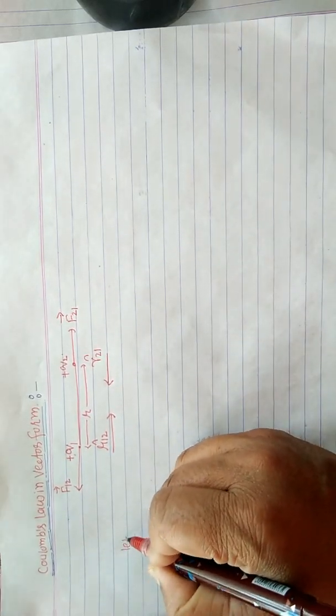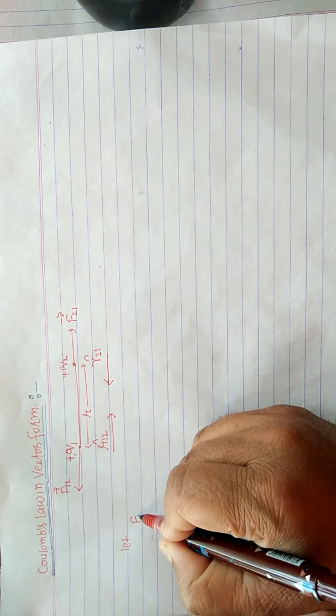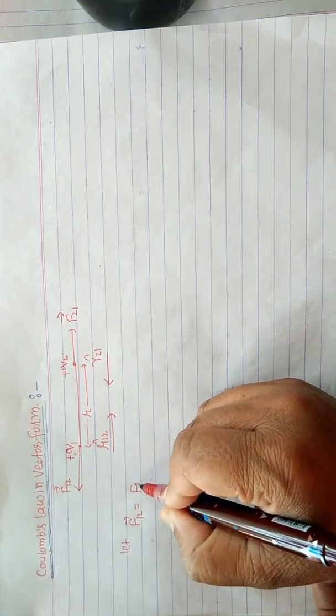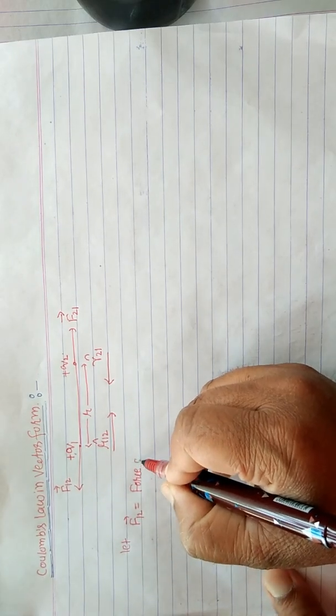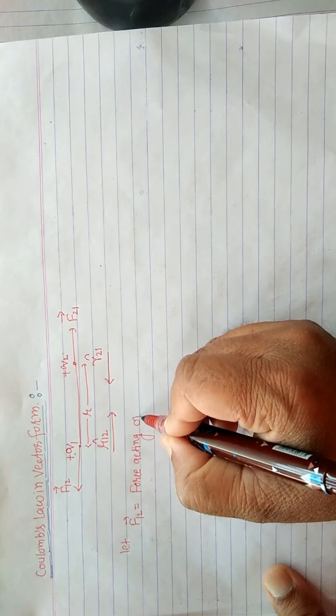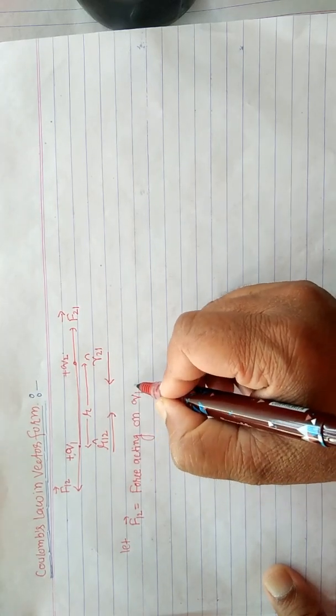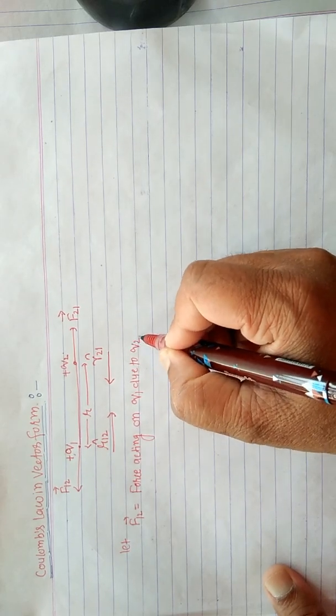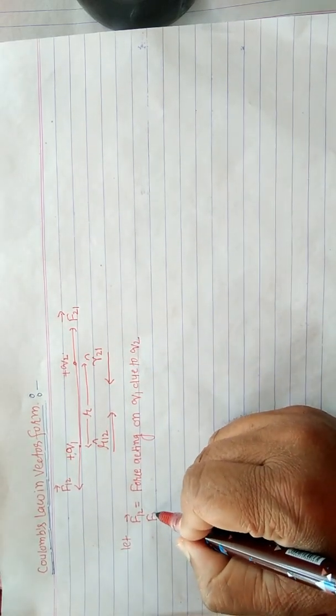So let F12 be a force acting on Q1 due to Q2, and what is F21?